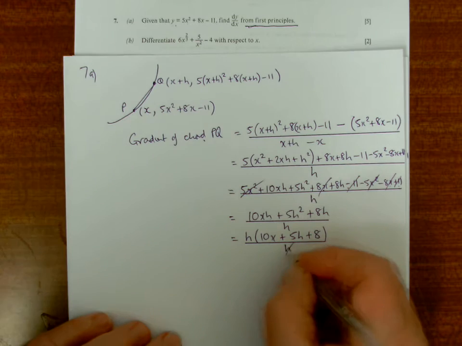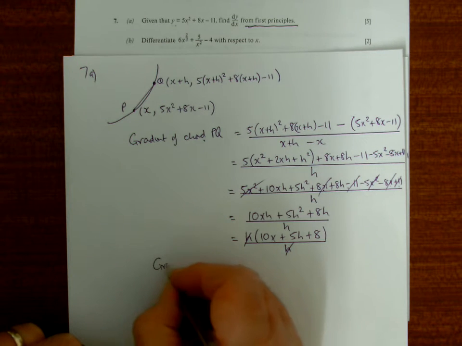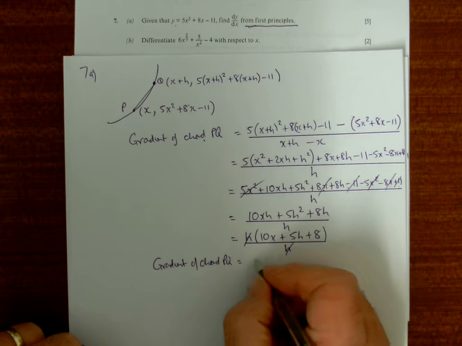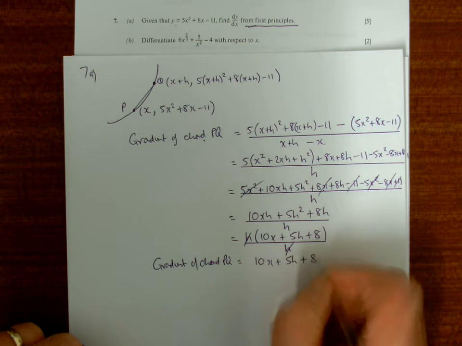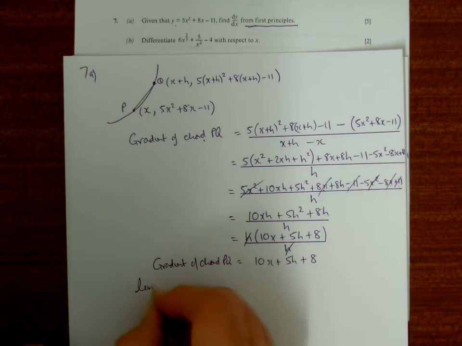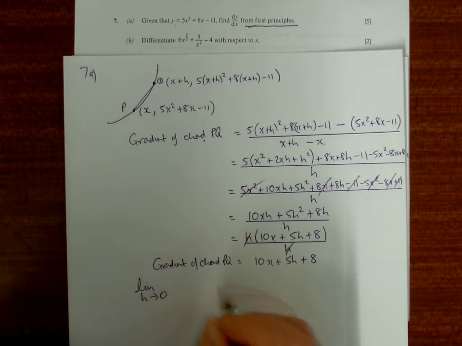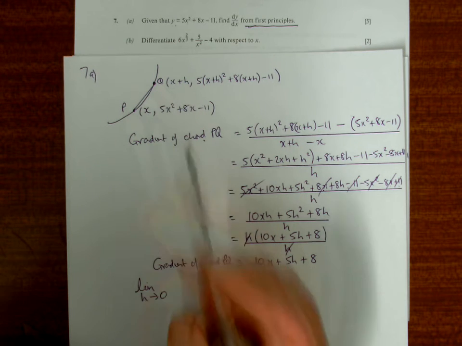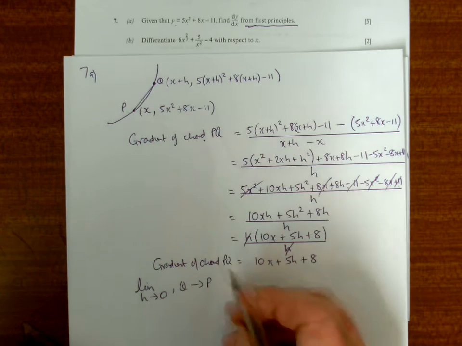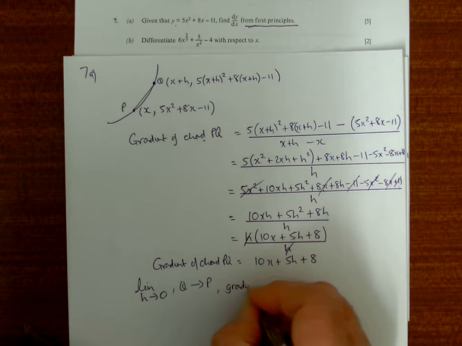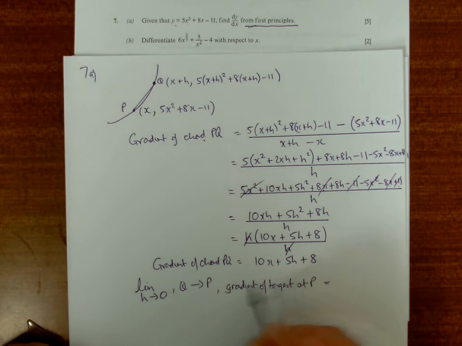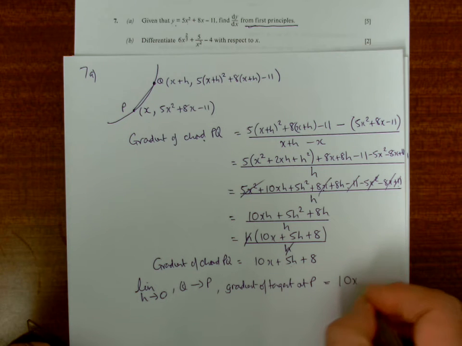divided by h, and h is cancelled. So the gradient of the chord PQ is 10x plus 5h plus 8, and then in the limit, as h tends to naught, Q approaches P, and then that chord becomes a tangent at P. So then I've got the gradient of the tangent at P is, and if h is 0, 5h is naught, 10x plus 8.